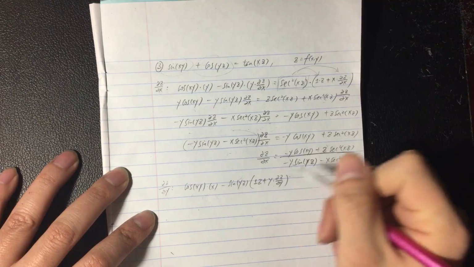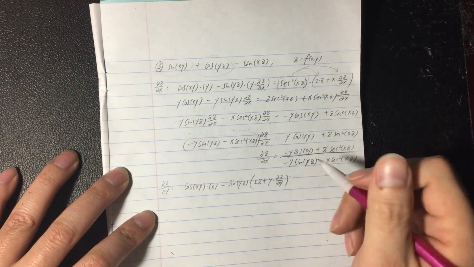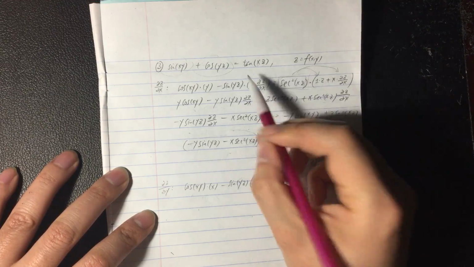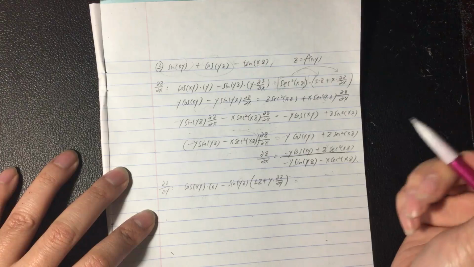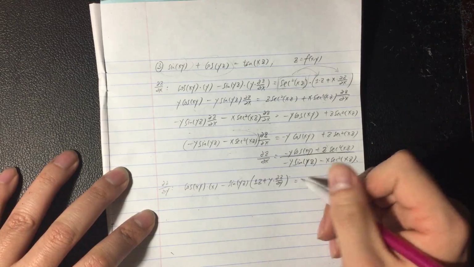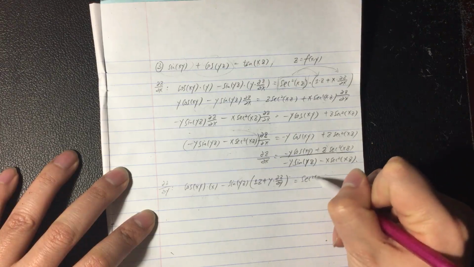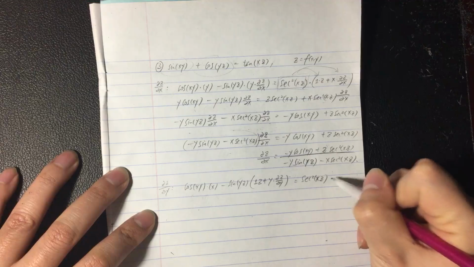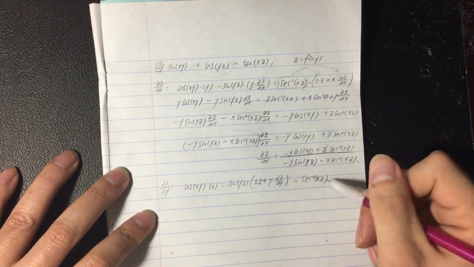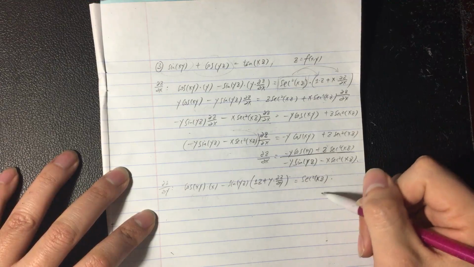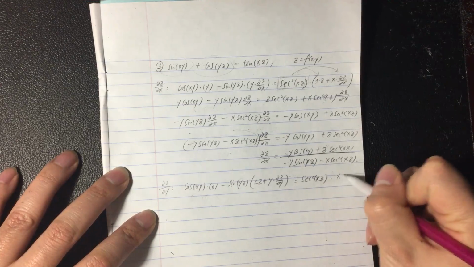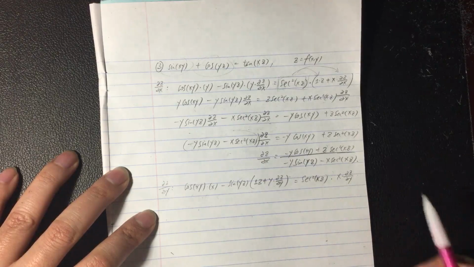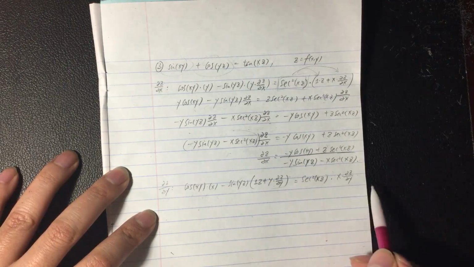Every time I take the derivative of z, I multiply by ∂z/∂y. On the other side, I take the derivative of tangent xz, and I have secant squared xz, then times the derivative of xz. Since I treat x as a constant and z as a function of y, I have x times ∂z/∂y. Then I try to solve the equation for ∂z/∂y.